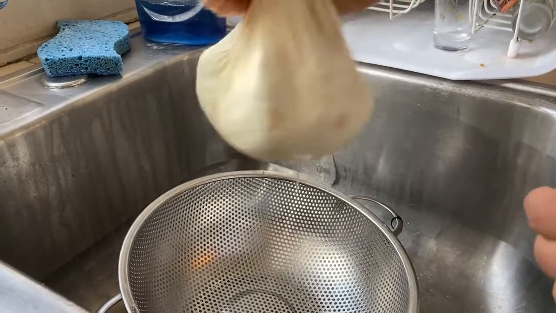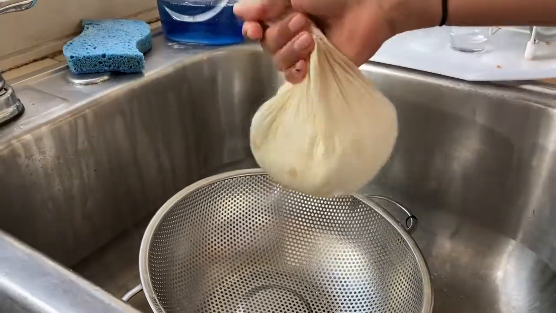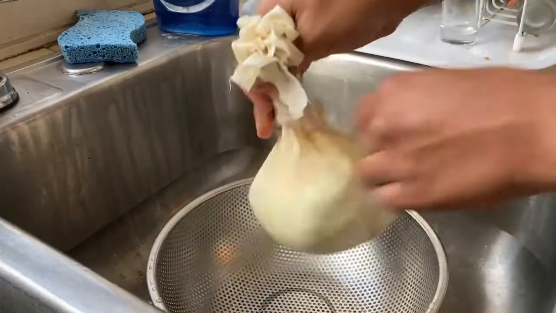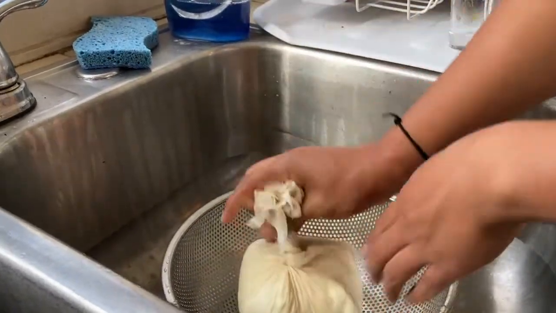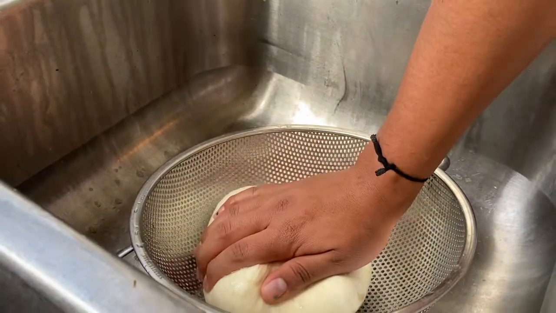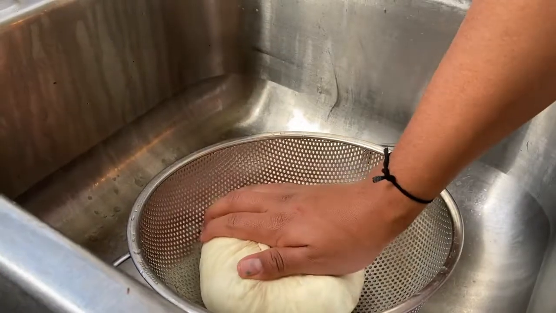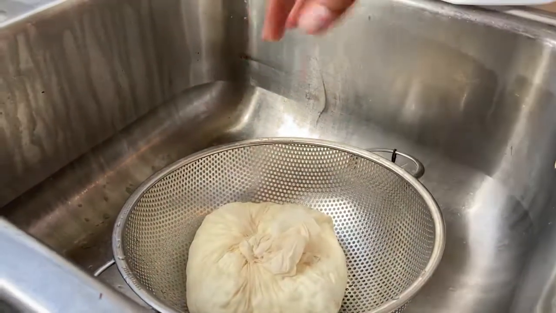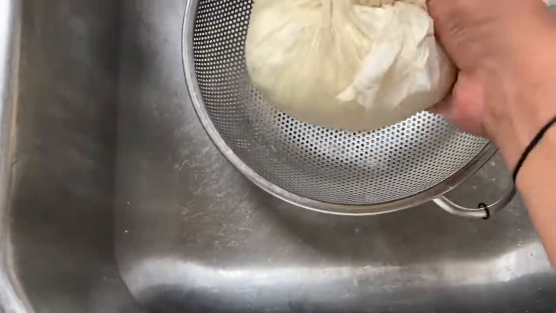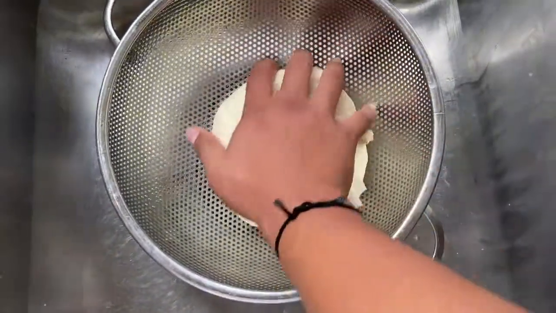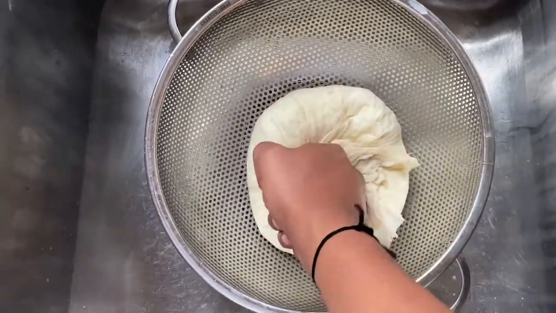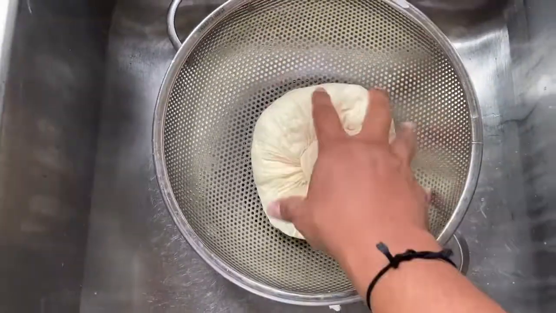And then using the cheesecloth, we're going to extrude all of the extra water that we can out of the cheese curds. And then pressing it down on that colander. And you can see right here, we're going to be pressing it into that cheese shape that we want.